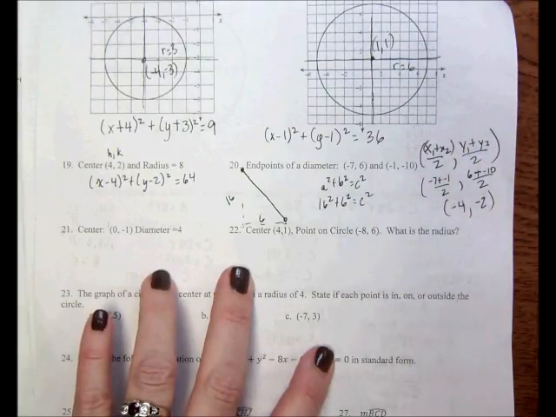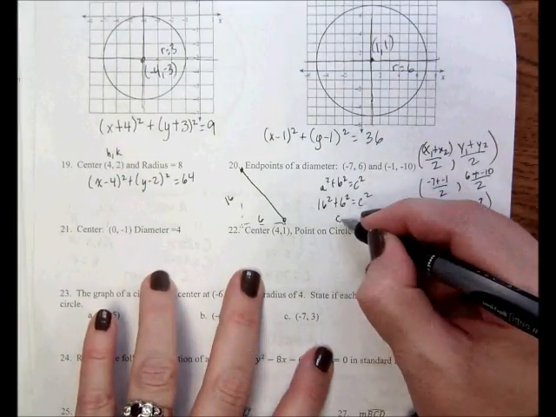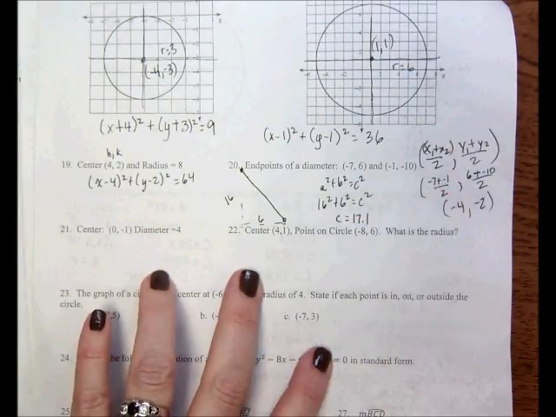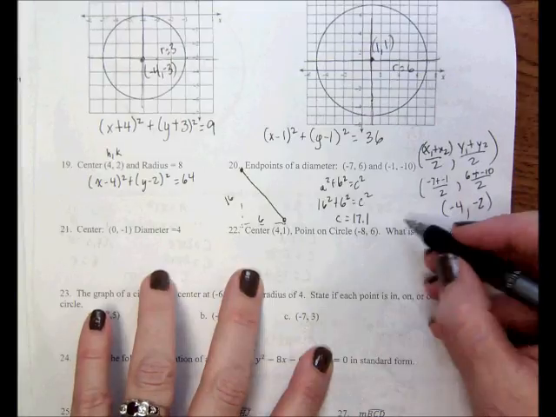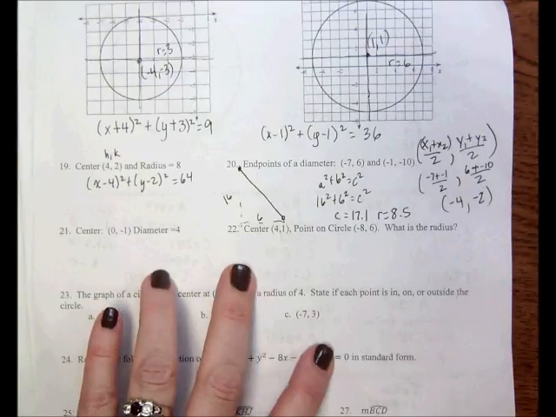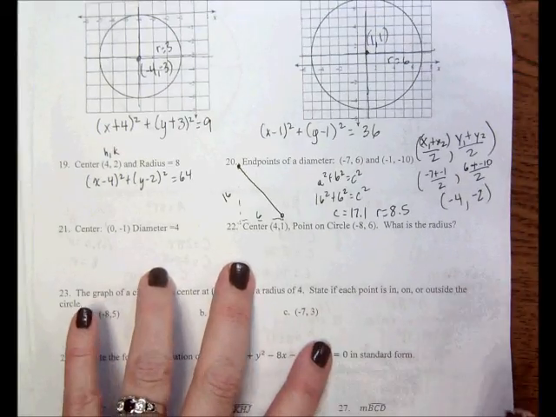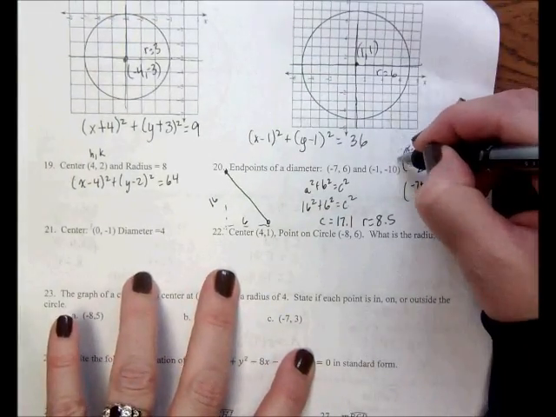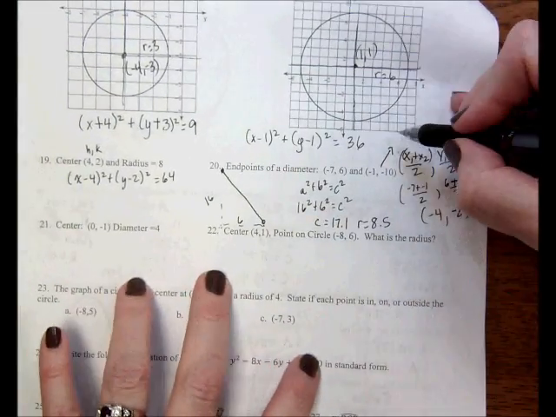I use my calculator, 16 squared plus 6 squared, and then take the square root to solve for c, and that's 17.1. So c is equal to 17.1, and that's the diameter. But I need the radius, so I divide it by 2. And so radius is equal to 8.5. And then from this point, I have all my information, and I can write my equation of a circle, and it looks like I might be losing some room, so I'm going to write the equation of the circle up here.